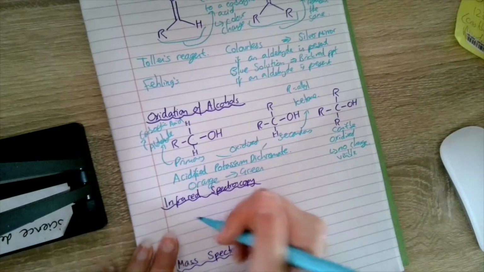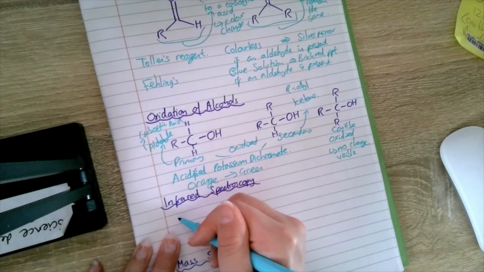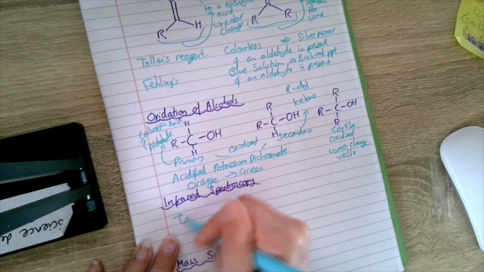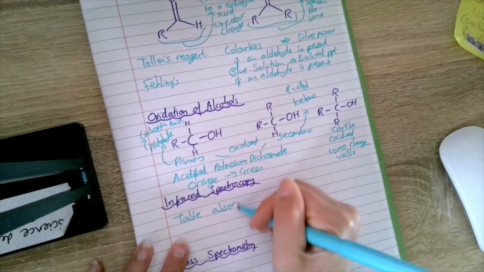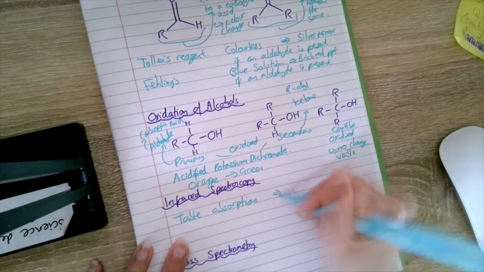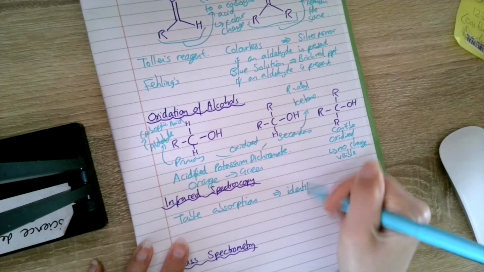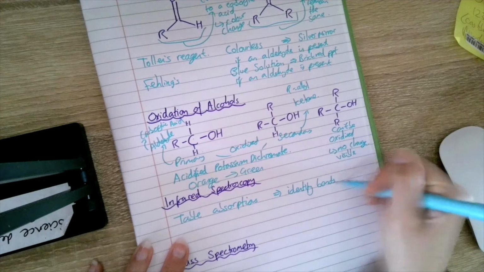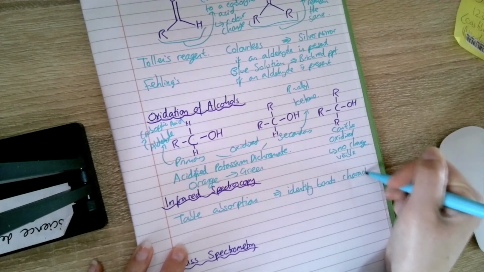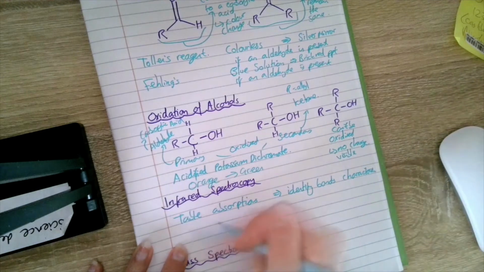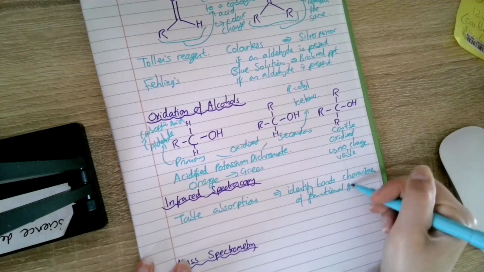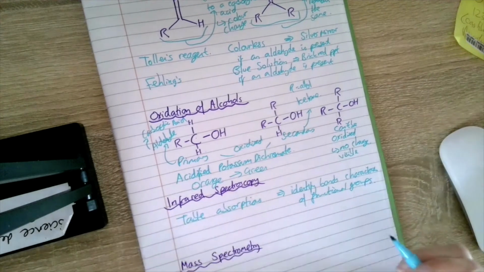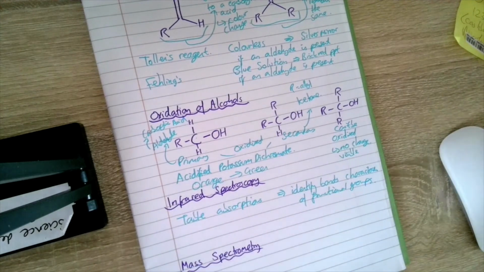Infrared spectroscopy: here we can use the table of data of our absorptions to identify bonds which are characteristic of functional groups. E.g., you could distinguish between a C-C bond and a C=O double bond.